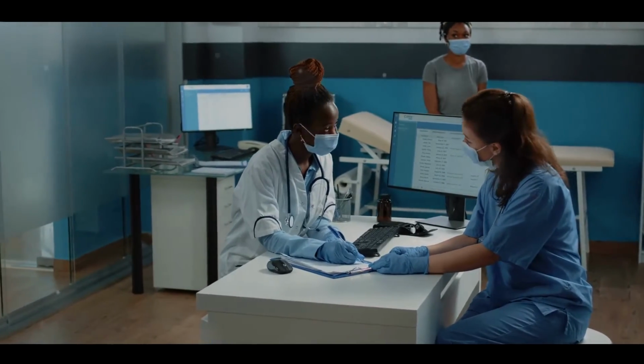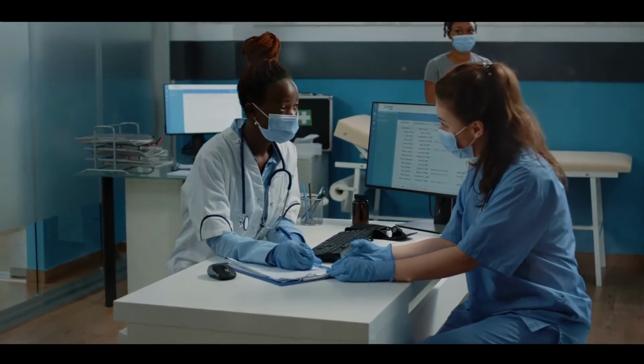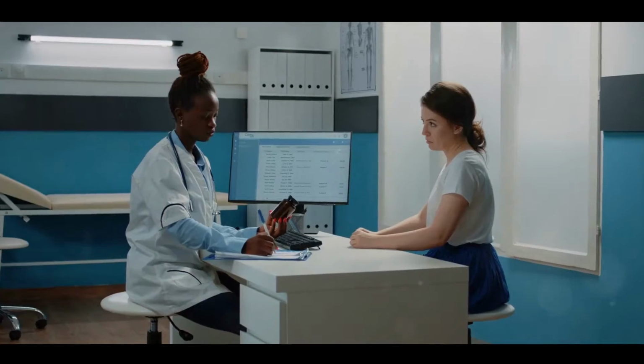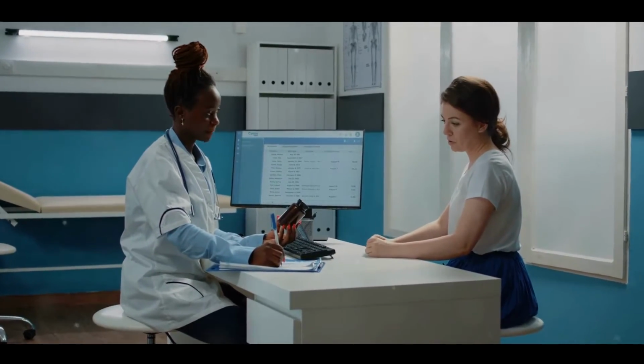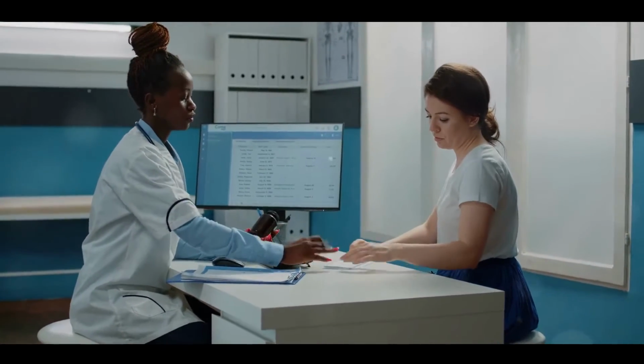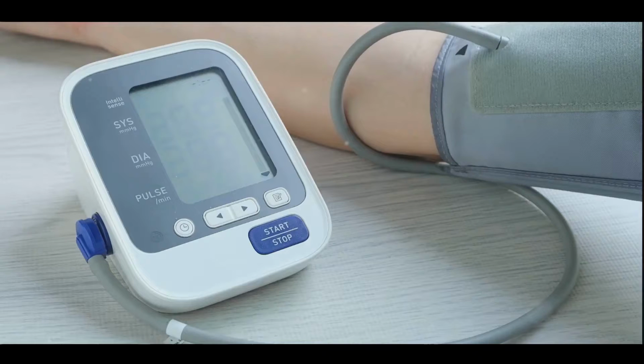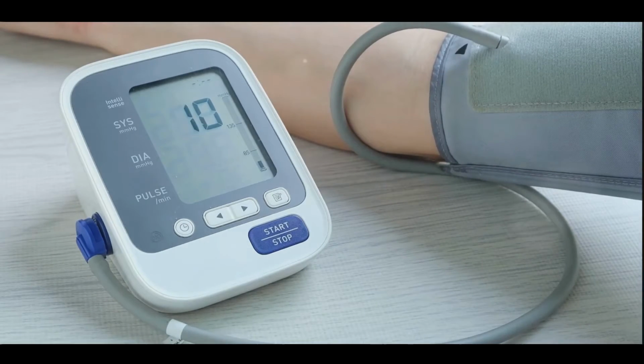A thorough medical assessment guides healthcare providers in crafting an appropriate treatment plan tailored to the patient's unique needs. It's the blueprint for a patient's journey towards recovery and wellness. So, the medical assessment is a crucial first step in any treatment. It's not just a formality, it's a vital tool in the quest for health and well-being.